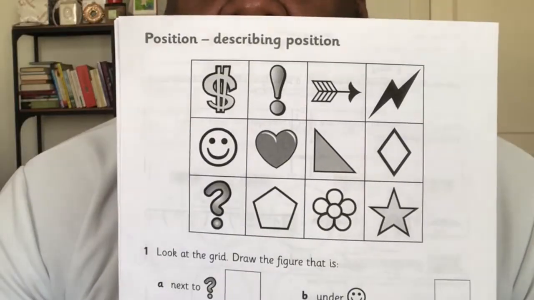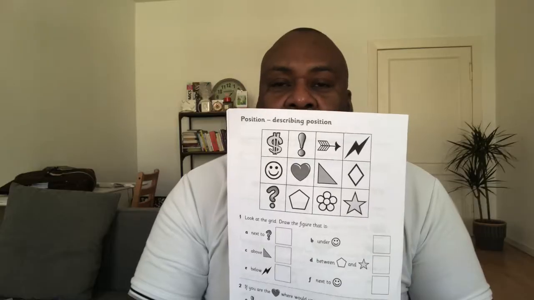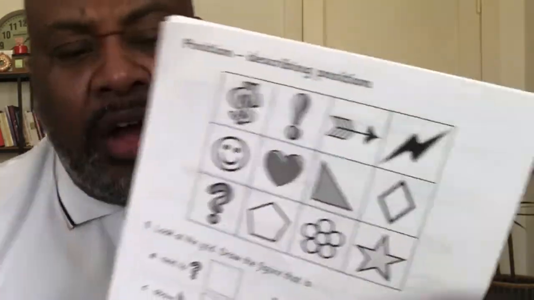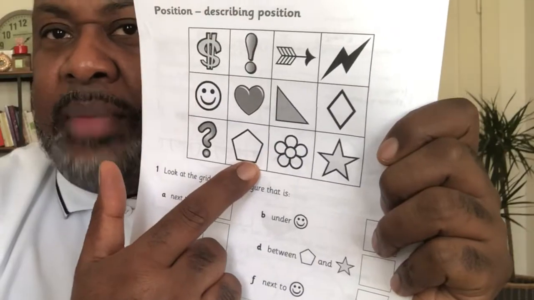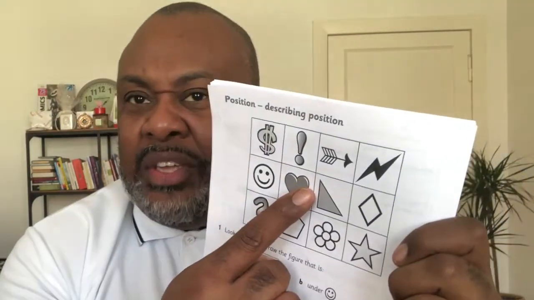So let's do the first one together. Look at the grid, draw the figure that is, A, next to the question mark. So where is the question mark? Yeah, it's there. That's the question mark. So we need to draw in that box the thing that is next to the question mark. Now, it seems like there's other things next to the question mark, that you have this shape here and this face here. They're both next to, and that's next to it as well. Yeah?